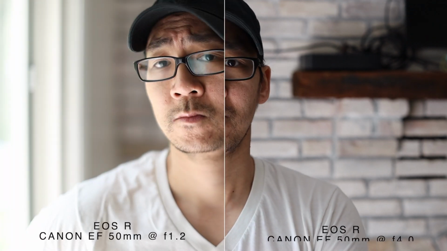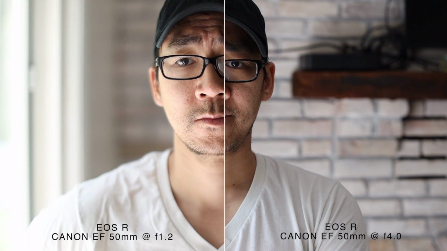Here you'll see that I have that same 50mm 1.2 set at f4, so you can see what that depth of field looks like. Even at f4, you can still get a nice diffused background, but obviously not as much as at 1.2.